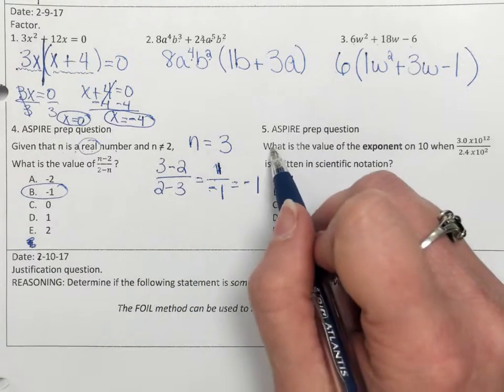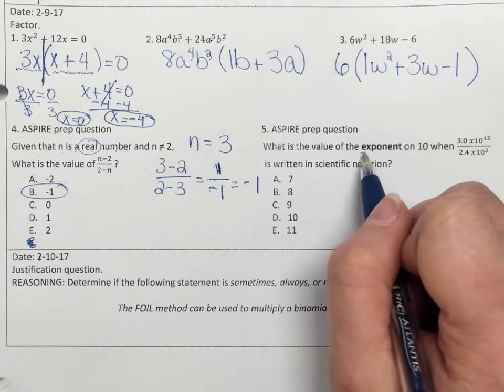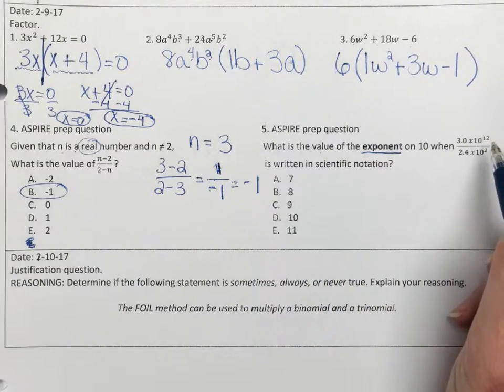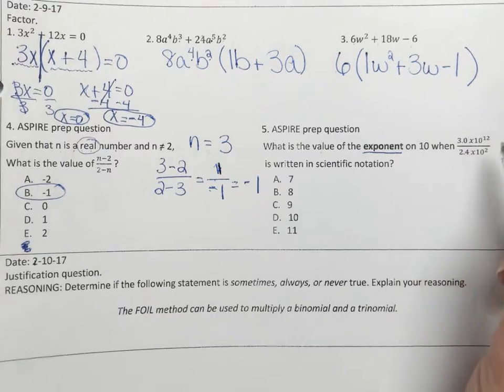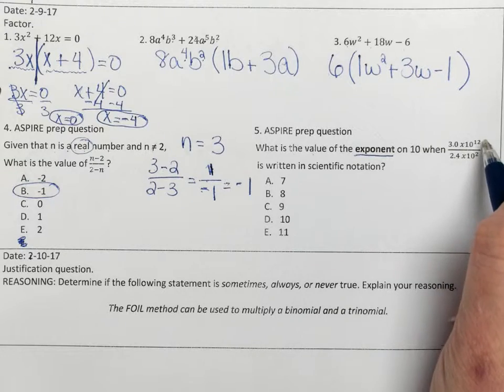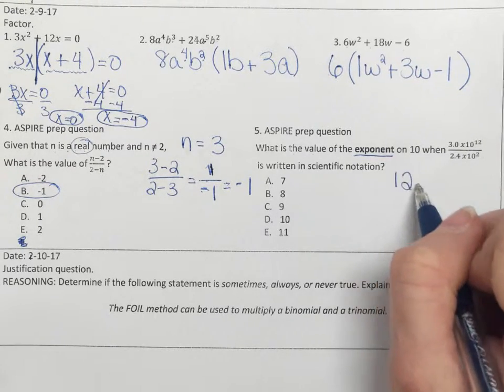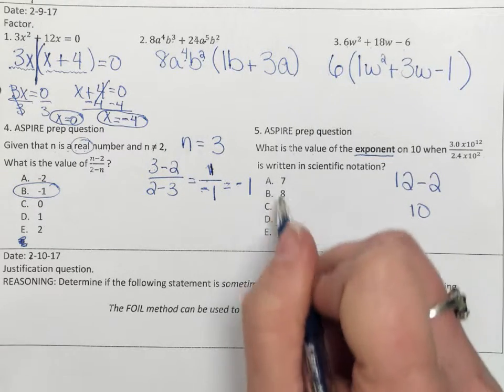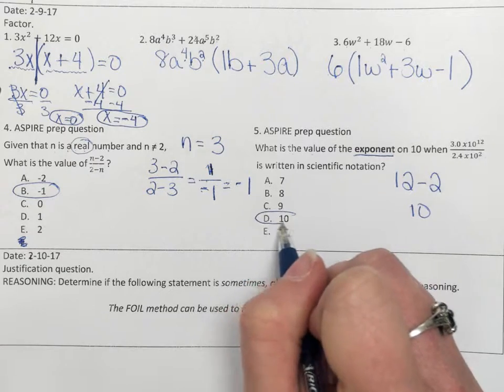You ready? What is the value of the exponent? What is an exponent? That's this little number, right? The number up there? Okay, so when we divide the bases, what do I do to 12 and 2? Subtract. Very good. So what's 12 minus 2? 10. What's my answer? D.